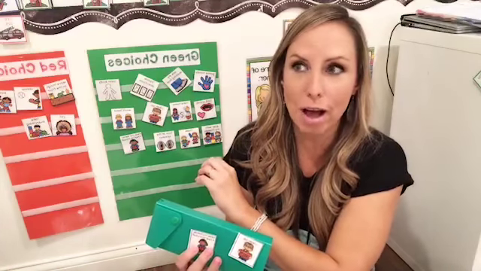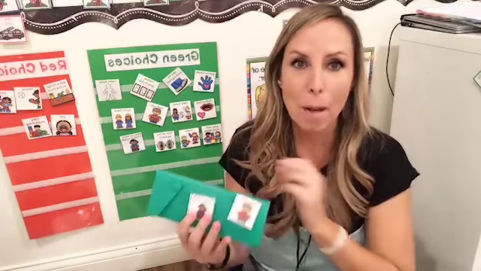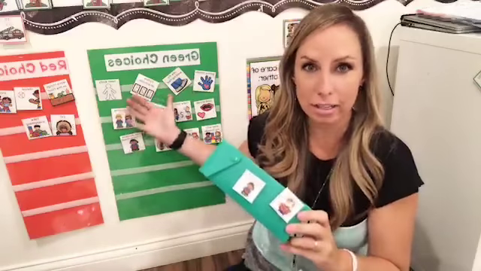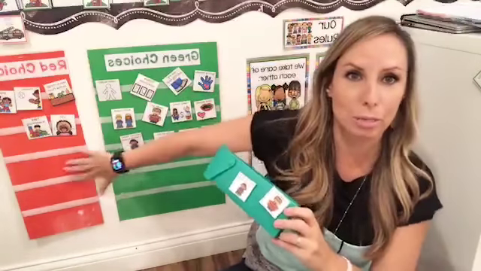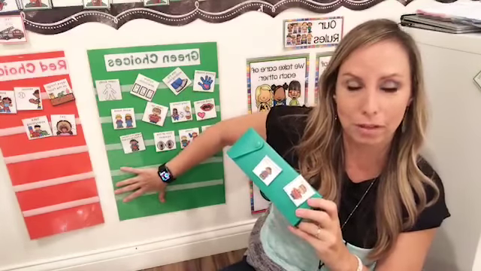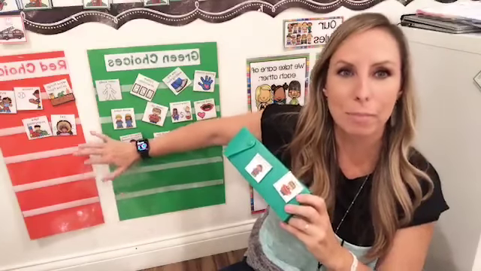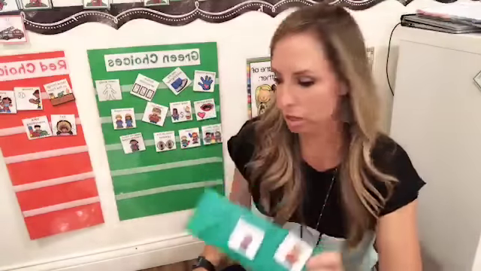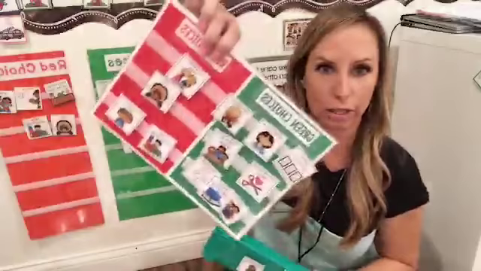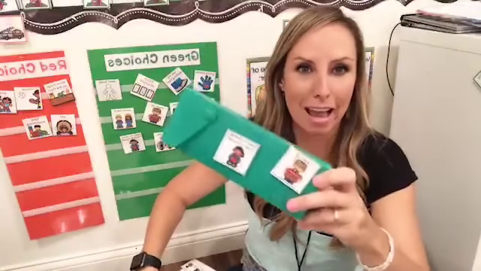I use it with every kiddo, but for the kiddos that this universal, big board doesn't work for, it's not that it's not working for them, they just may need extra support. So they may need their own green and red choice board. They may need a reinforcer, like a tangible reinforcer.